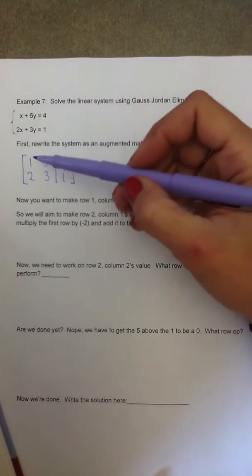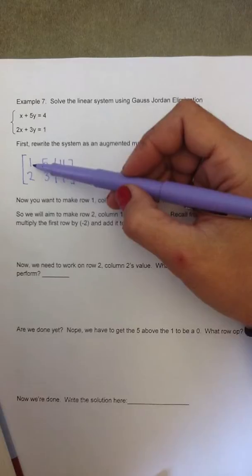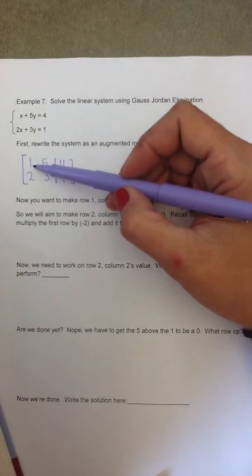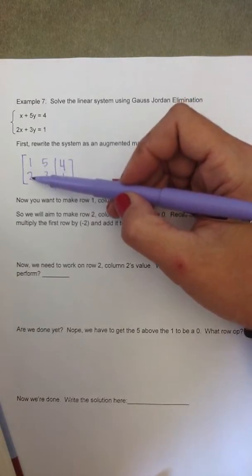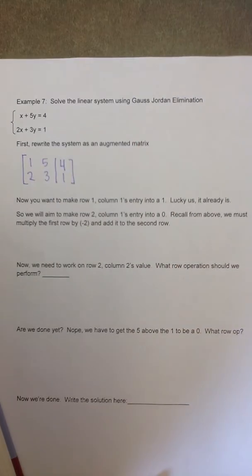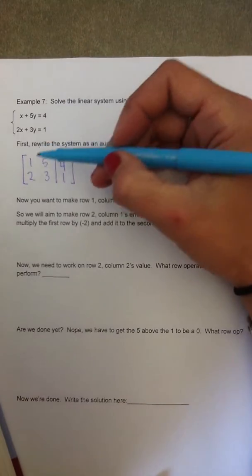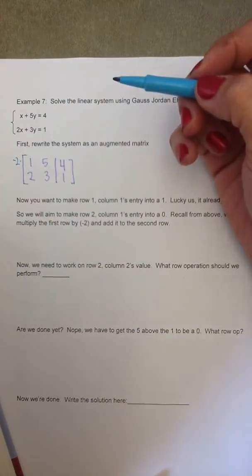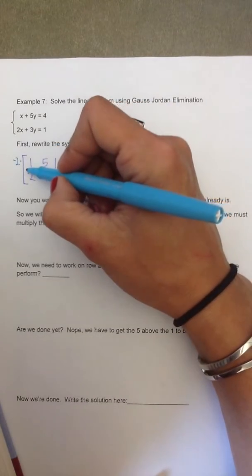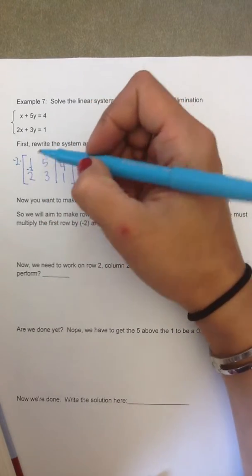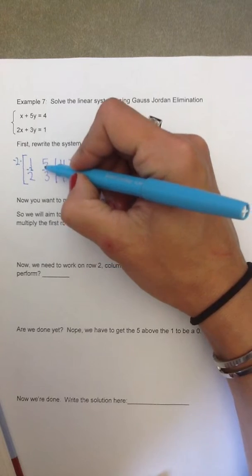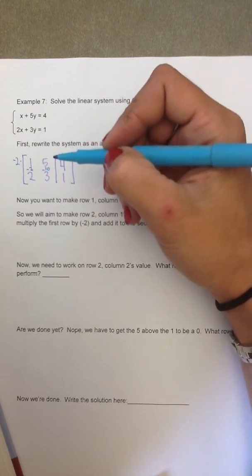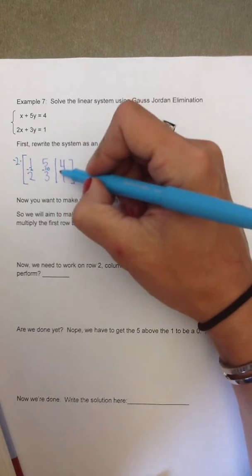The first step is to make the row 1 column 1 entry into a 1, which it already is. Fantastic. So now I need to work on this 2. This 2 needs to become a 0, and I make it into a 0 by taking the opposite of 2, which is negative 2, multiplying it by the row 1 value. So I'm going to squeeze those in here. Negative 2 times 1 is negative 2. Negative 2 times 5 is negative 10. And negative 2 times 4 is negative 8.